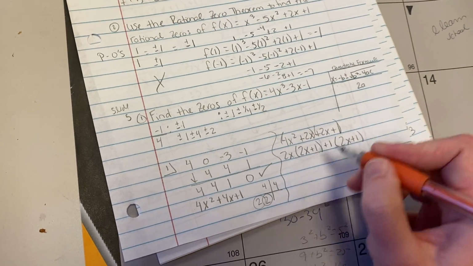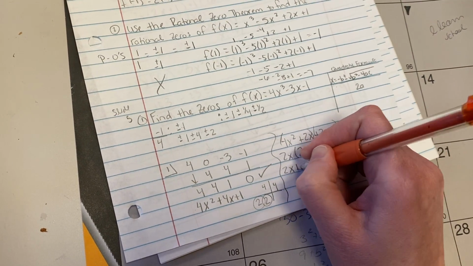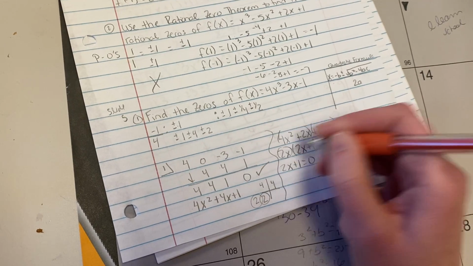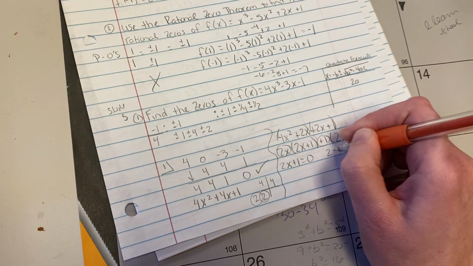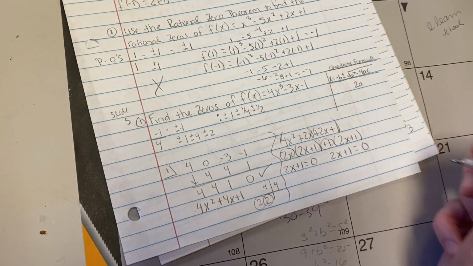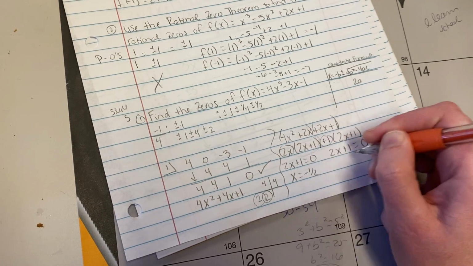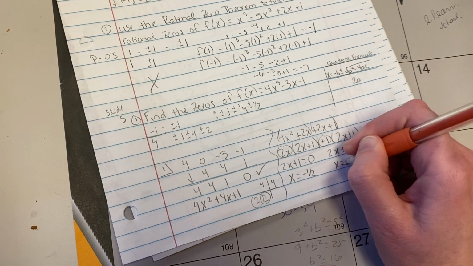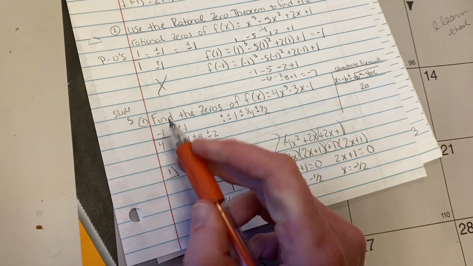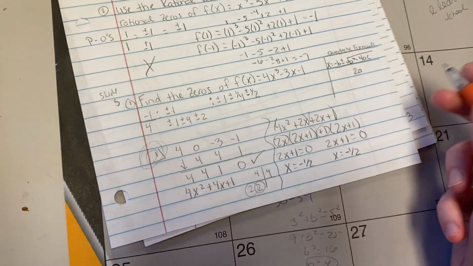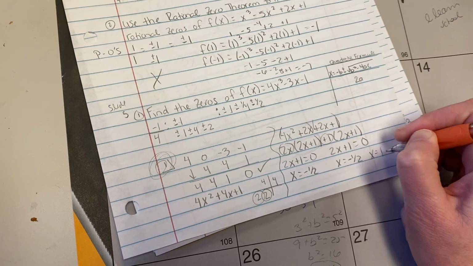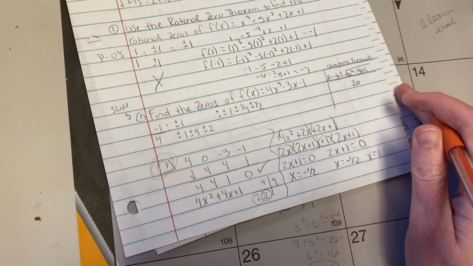So this is one of my factors, and I'm going to set it equal to 0. What's left on the outside is my other factor. I'm going to set it equal to 0 and solve. So I would get x is -1/2, and then my other 0 was +1. So those are my zeros.